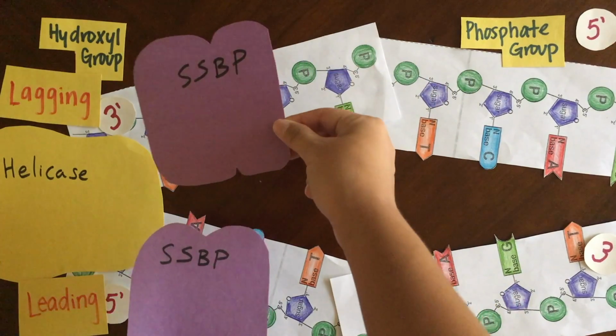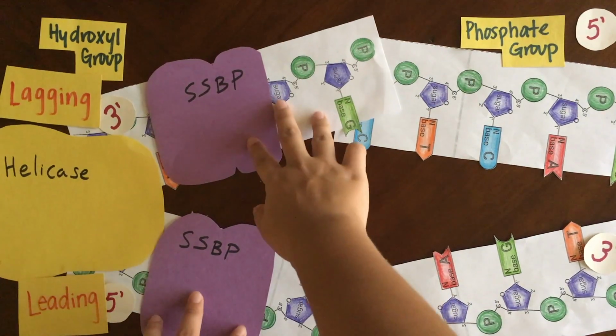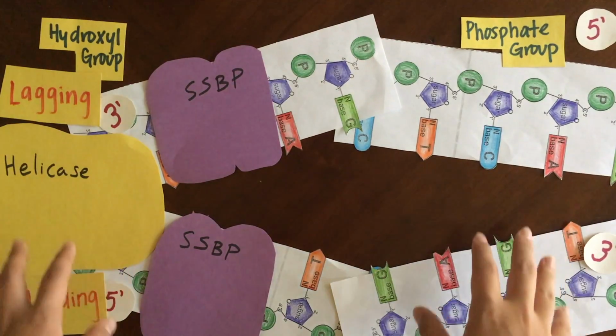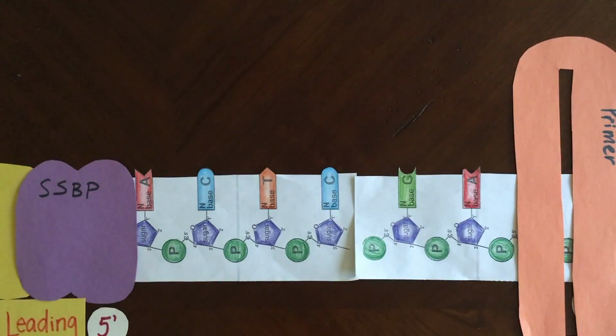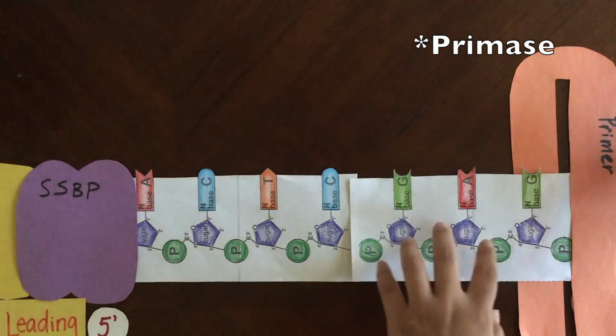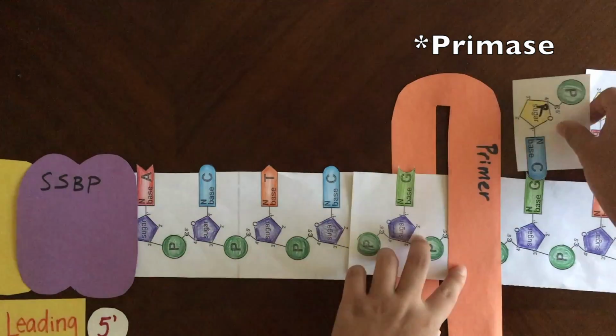The single-strand binding protein stabilizes the unwound template strands and prevents the 2 strands of DNA from fusing together. In the leading strand, a primase binds to create a short piece of RNA called a primer. It uses the parental DNA as a template.